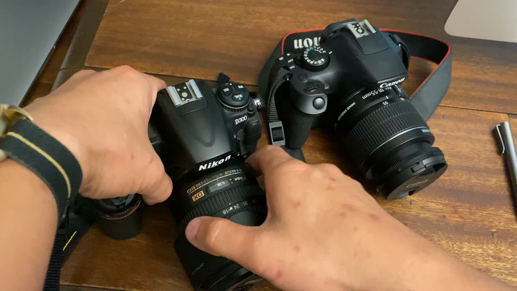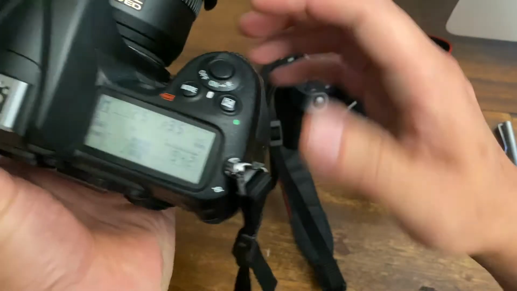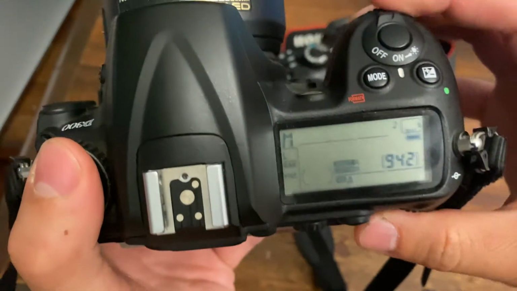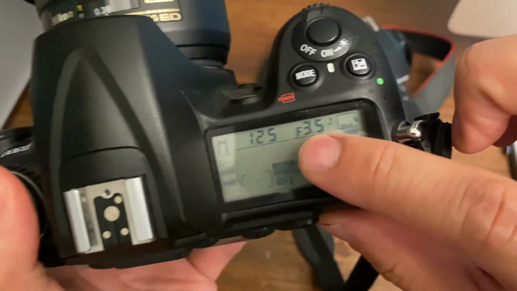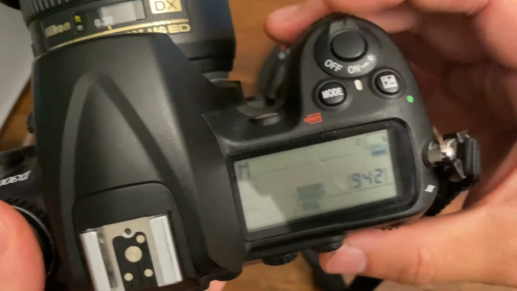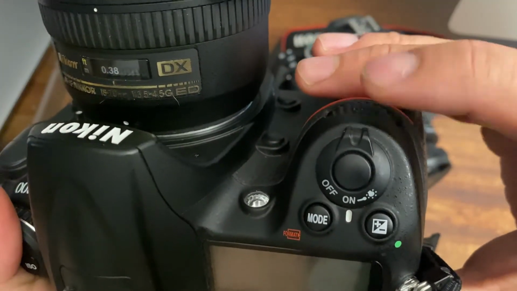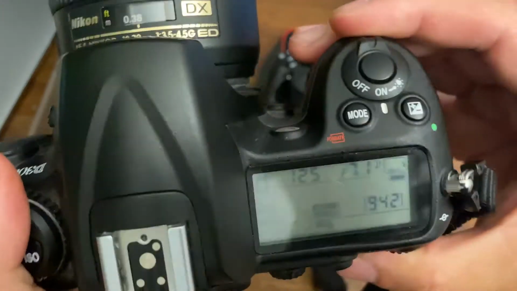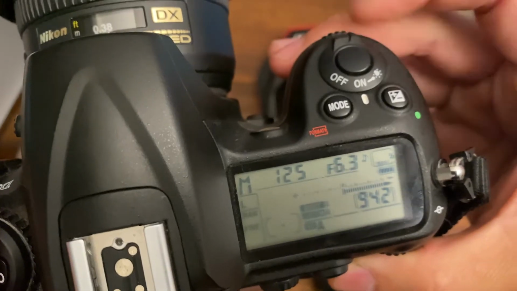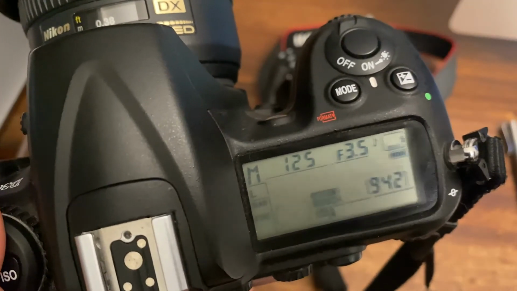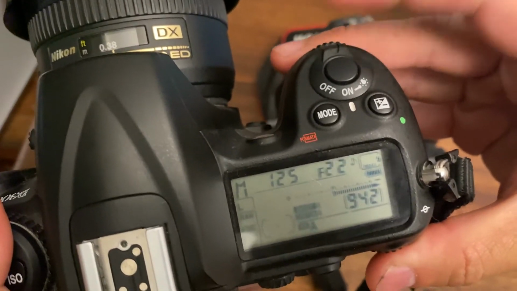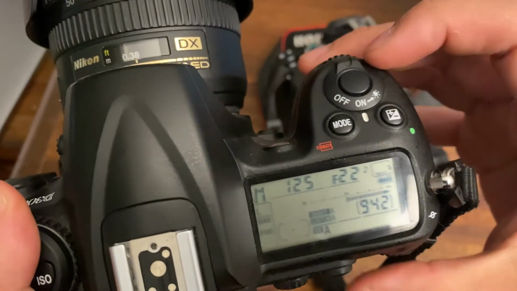Alright guys, here I'm going to show you how to set your aperture. Make sure your camera is on, make sure you're in manual mode, and right here is your f number, or f-stops number, that we were talking about. To set this number, you just need to adjust your aperture wheel here at the front of your camera. Remember what we talked about: the smaller the number is, the larger your aperture is. The larger the number is, the smaller your aperture is.